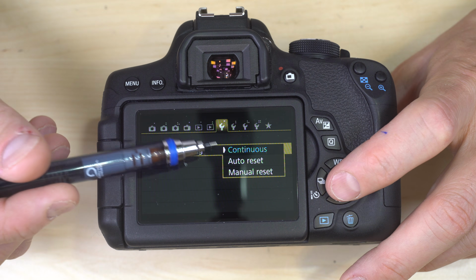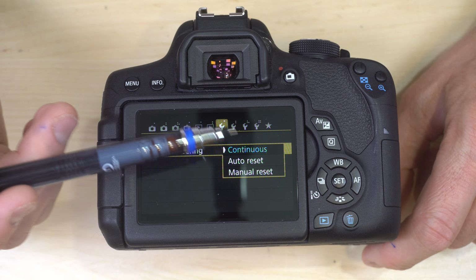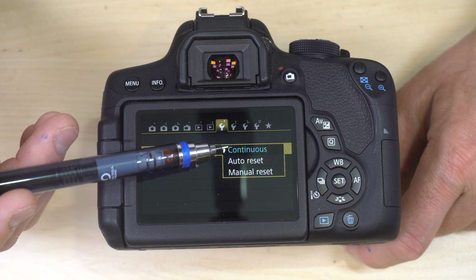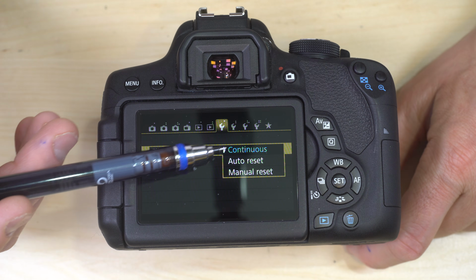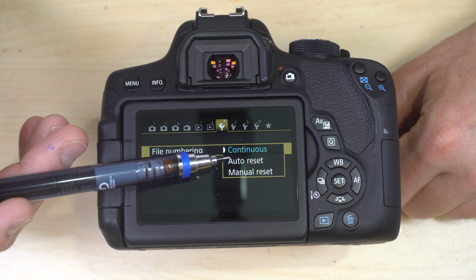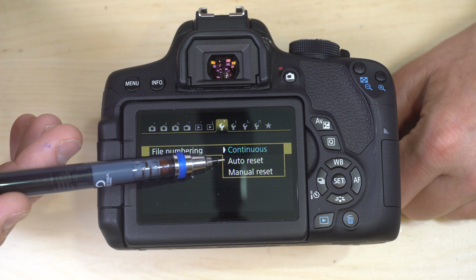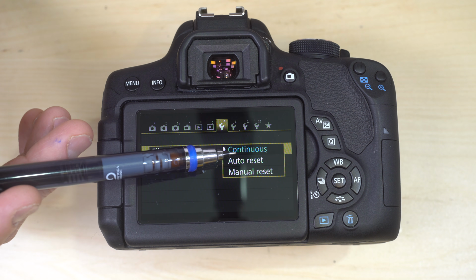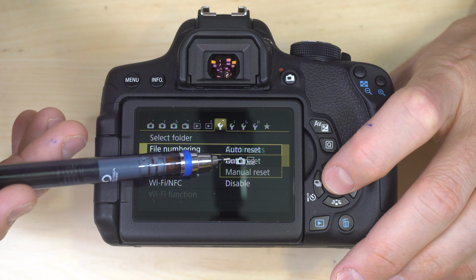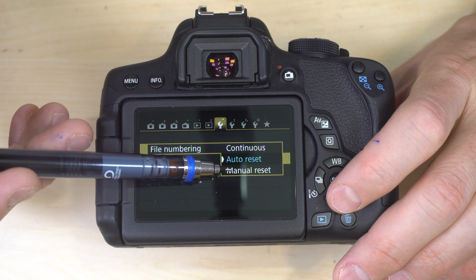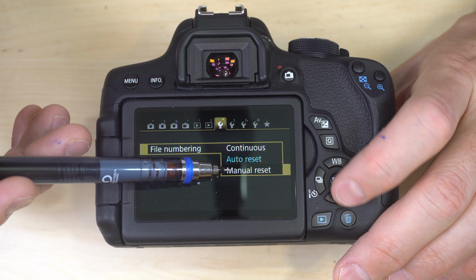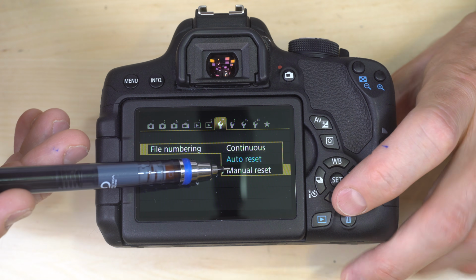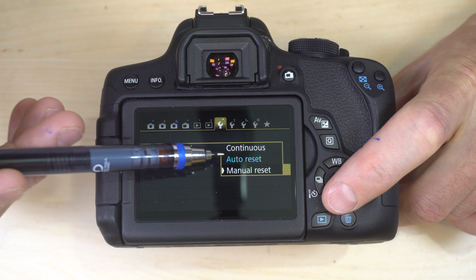File numbering is continuous, auto reset, or manual reset. Continuous just goes 1 to 9999 and then resets. Auto reset will reset at some predetermined point. I forget if it's daily or monthly or what triggers the automatic reset. Manual reset will allow you to manually force reset your file numbering right now to 1.